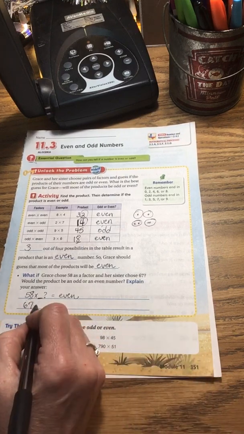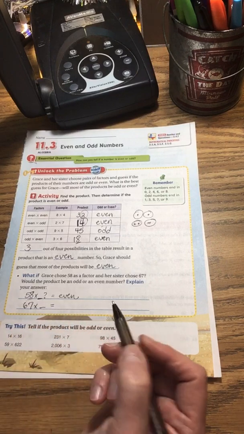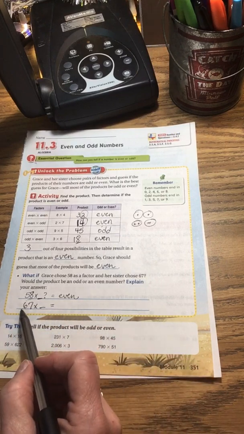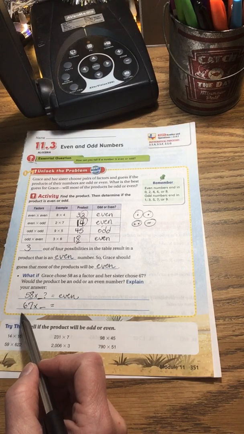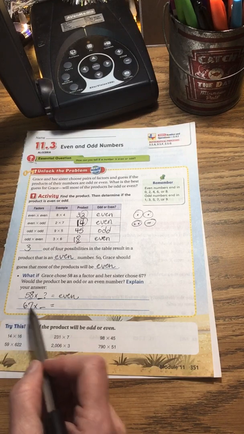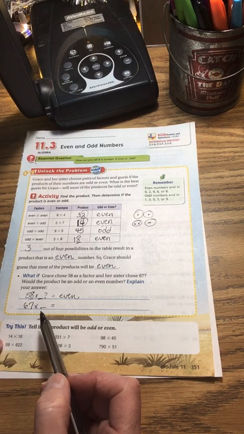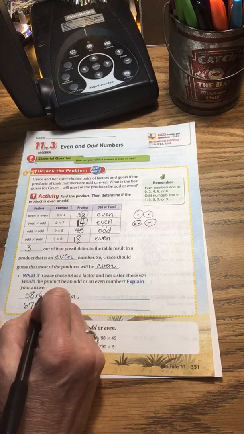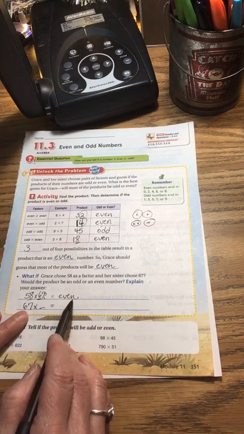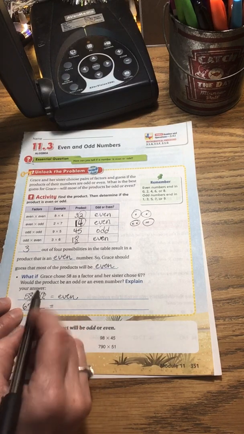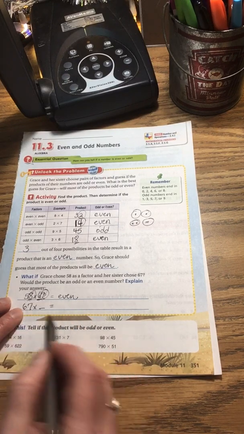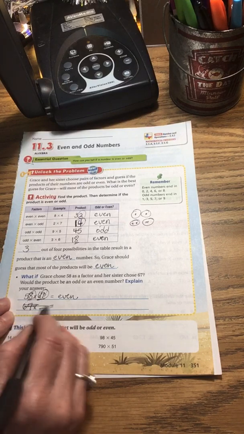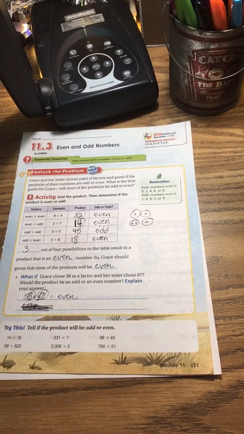Okay, her sister chose 67. If that is an odd number times something, what is the answer going to be? Well, if you multiply that times an odd number, well, let's see. Oh, I see what they're saying. If you had 58 times 67, would that give you an even number or an odd number as an answer? It would give you an even number, because you have an odd number times an even number. I'm sorry, I misread that problem. So the answer would be an even number.